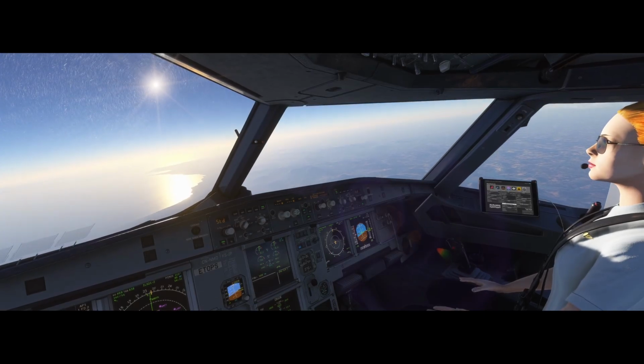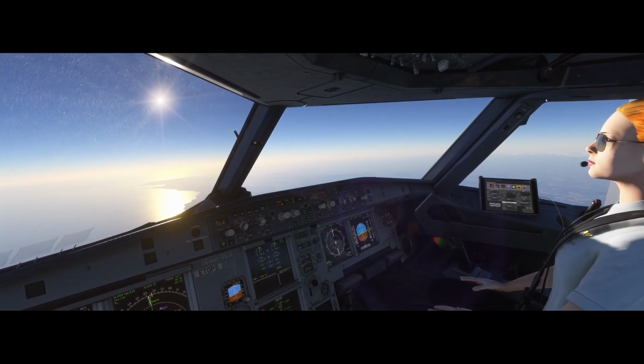Malaga traffic, Lufthansa 64 right, lining up runway 13.